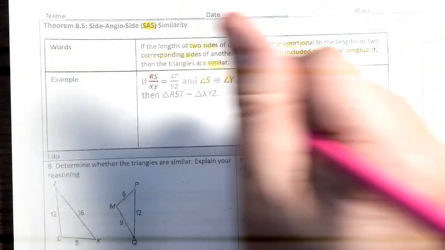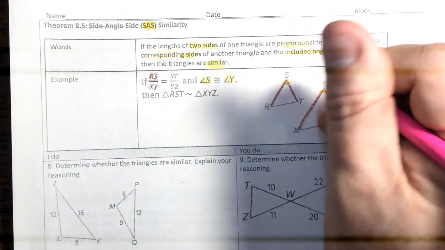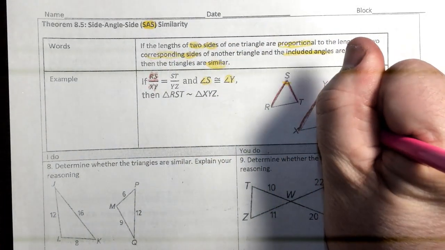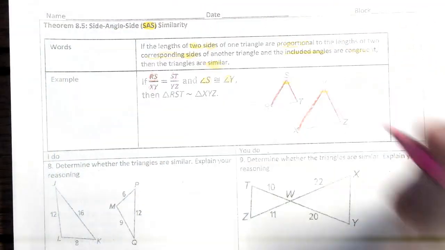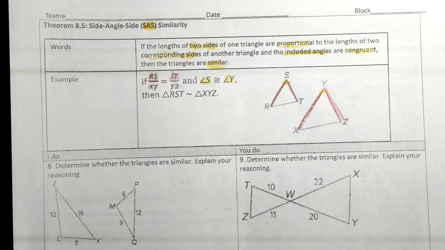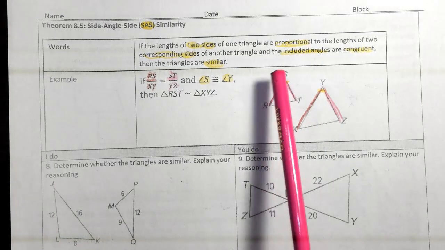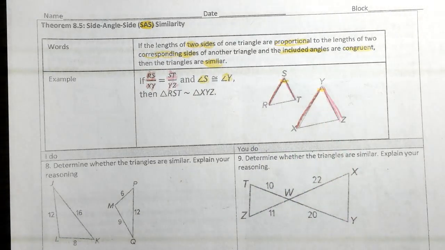And ST, YZ. Okay. So we have a side and an angle and the side. The angle's kind of hard to see because I made it yellow. Hopefully you guys can see that though.